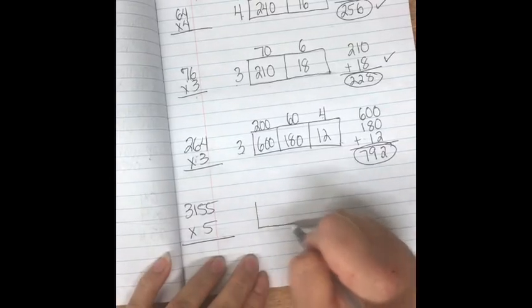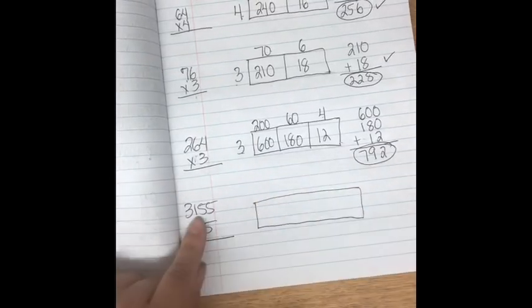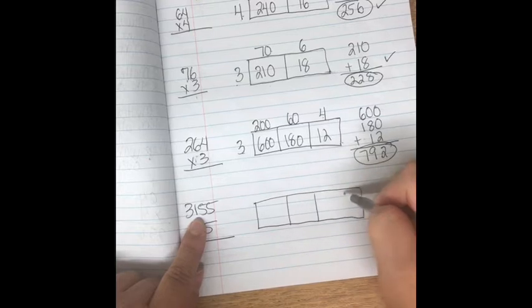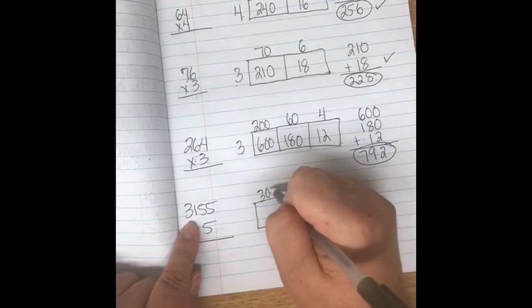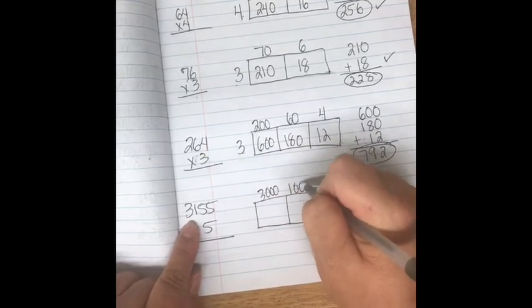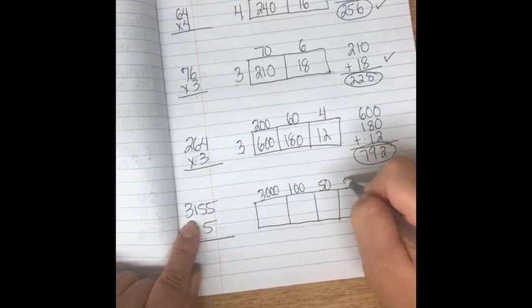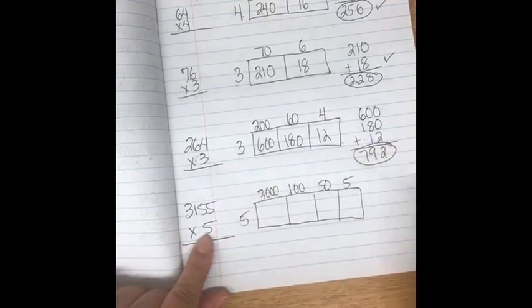Okay, see if you can take a guess on what this area model will be. You know it's going to have now 4 boxes because I have 4 place values. Okay, breaking this number down by place value into expanded form would be 3 thousands, 100, 50, and 5. And I'm going to put the 5 on the end.